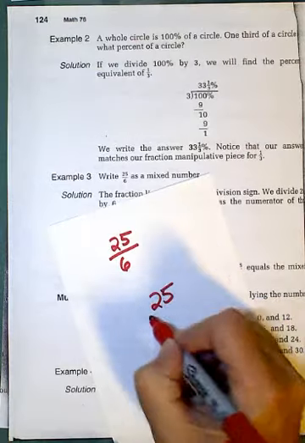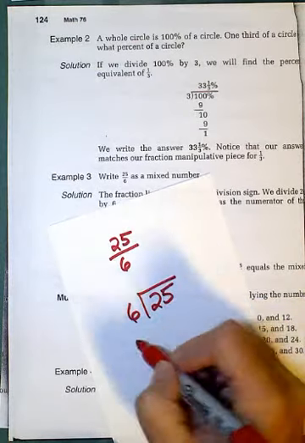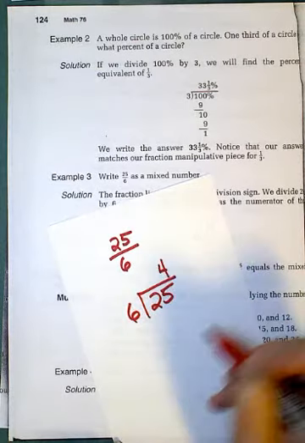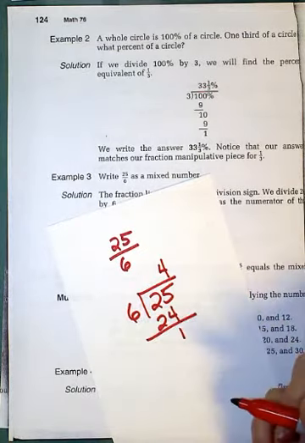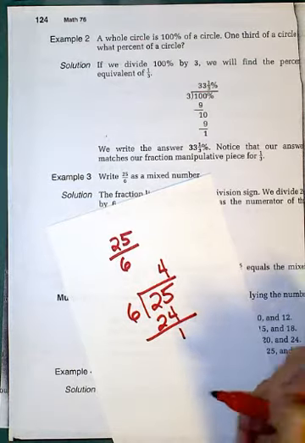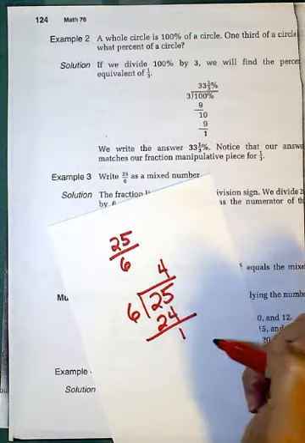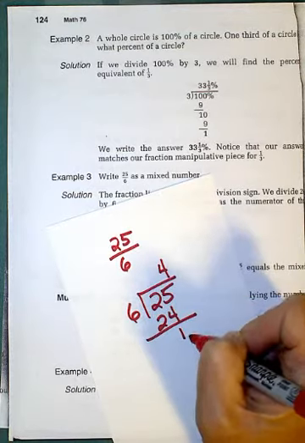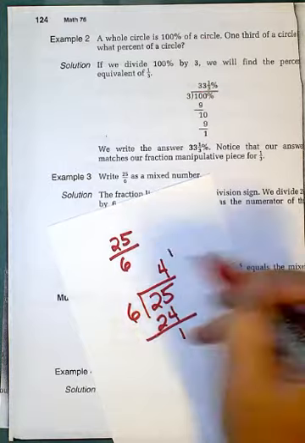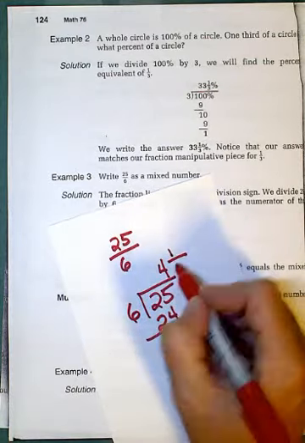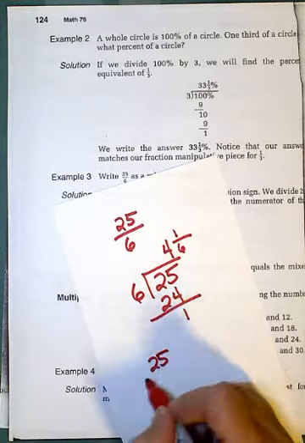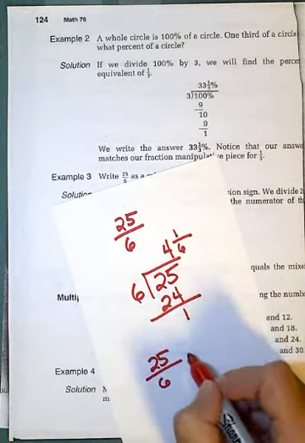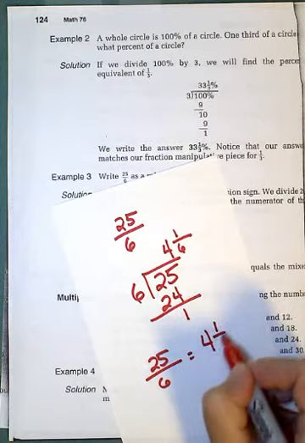25 divided by 6. 6 goes into 25 4 times without going over. We multiply. We subtract. There's no more to bring down. Our problem is finished. In order to write our fractional part left over, our remainder becomes the numerator, our divisor becomes the denominator, and we see that 25/6 written as a mixed number equals 4 1/6.